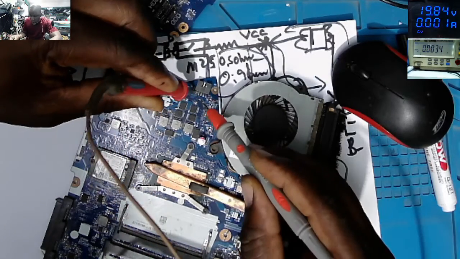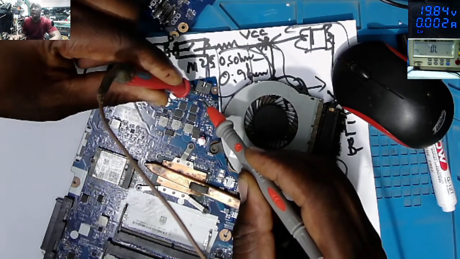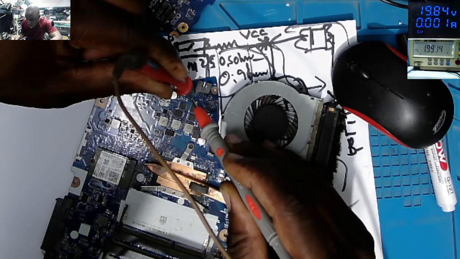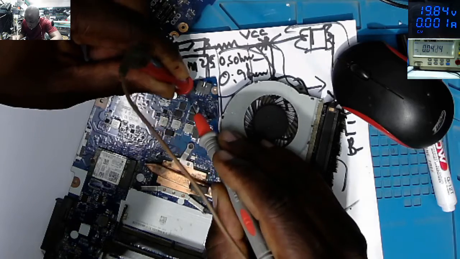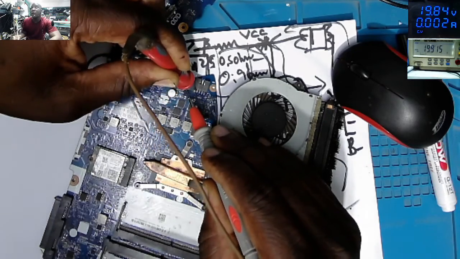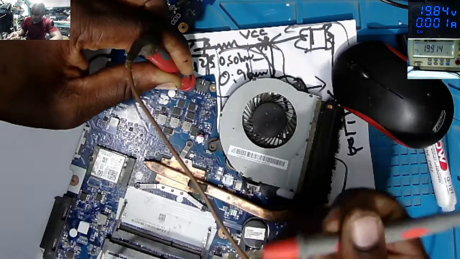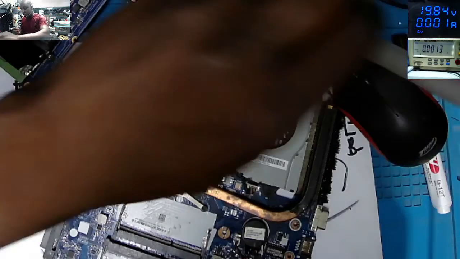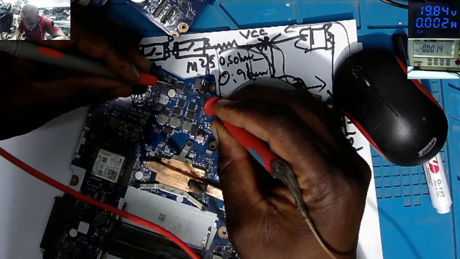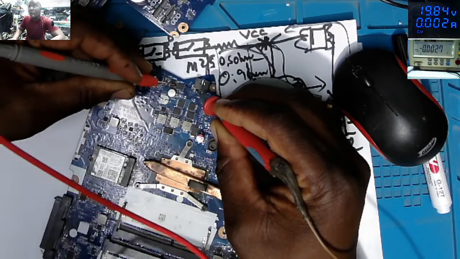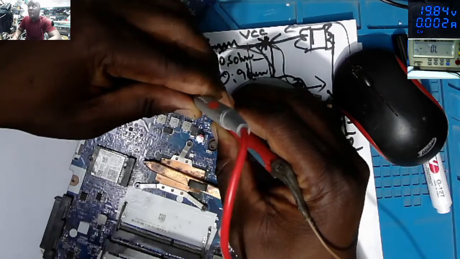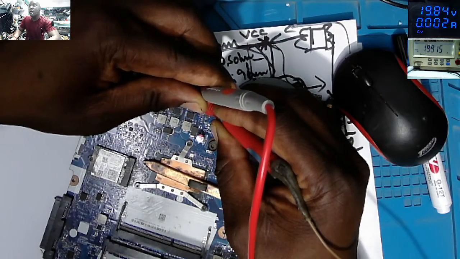So here you can see on the screen, on the DC we have 19. And on the MOSFET we do have 19. So on the output 0, on the input 19.